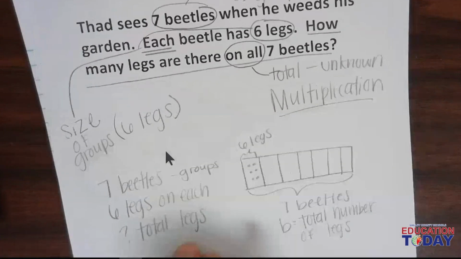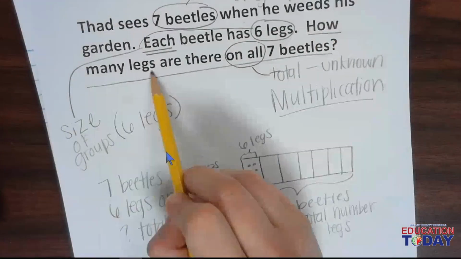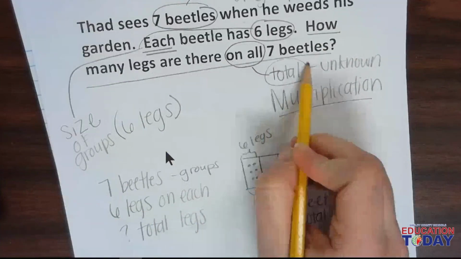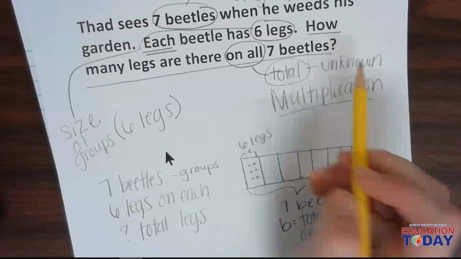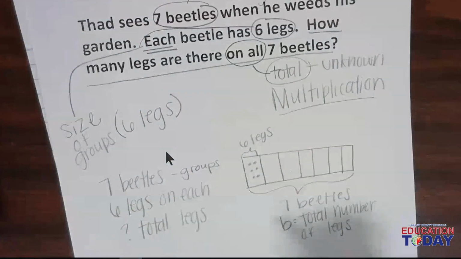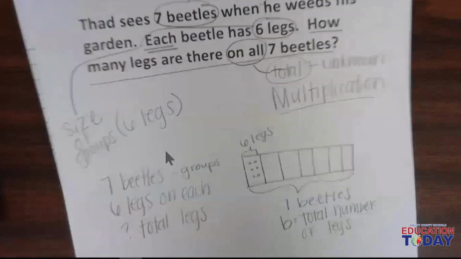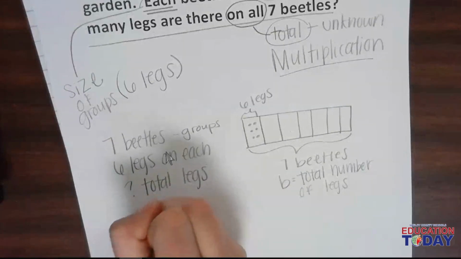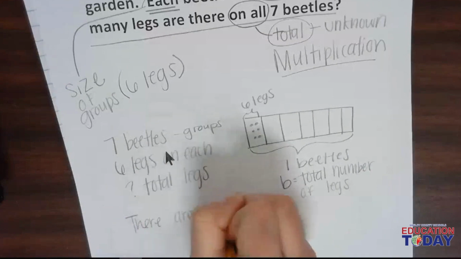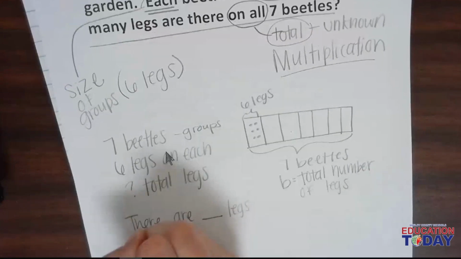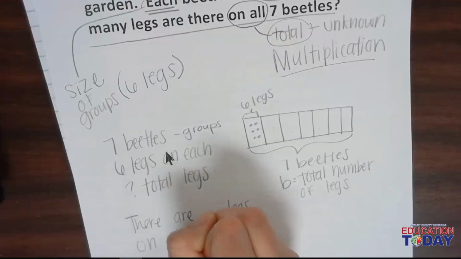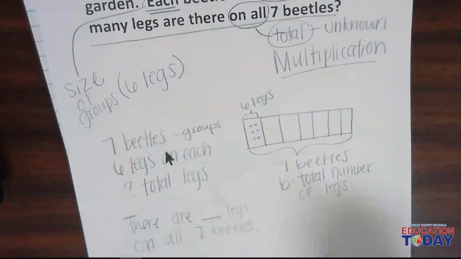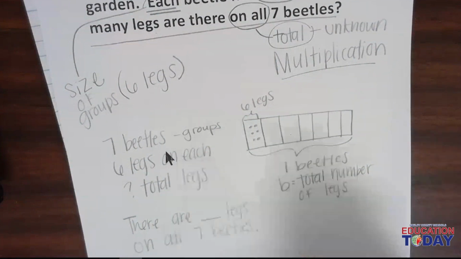So before I solve, I'm going to go back to my question. How many legs are there on all 7 beetles? I'm looking for the total. I'm going to rewrite that as my answer so I can have my word sentence ready for me. There are blank legs on all 7 beetles. It sounds very similar to my question, so I'll know that I have the right answer if it fits in that sentence.